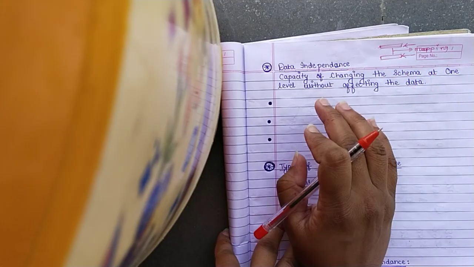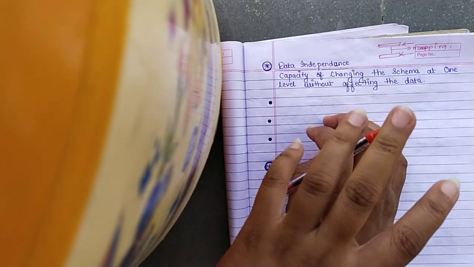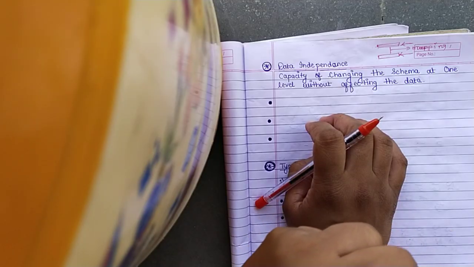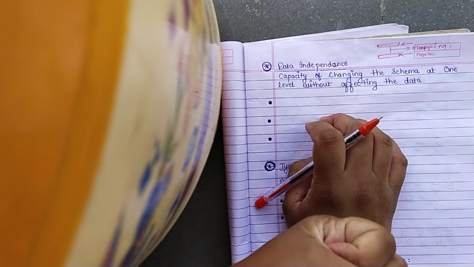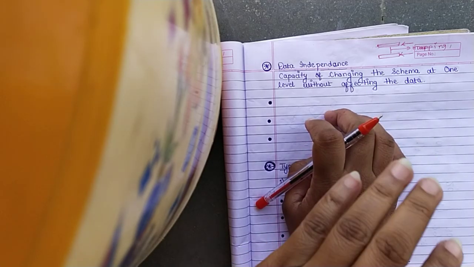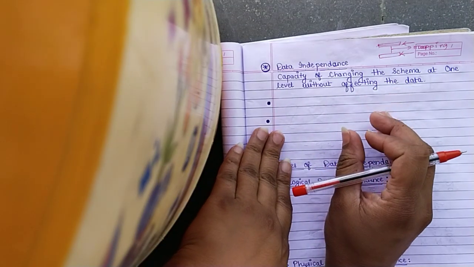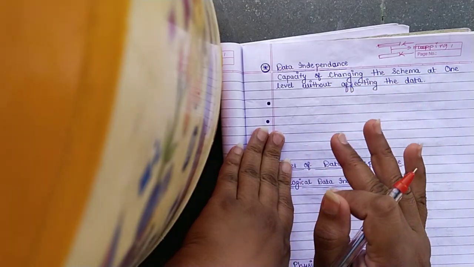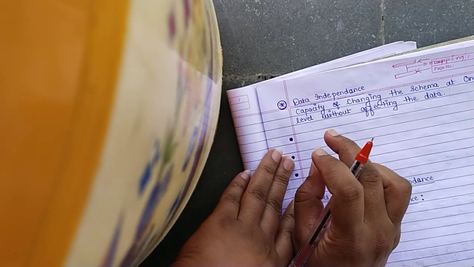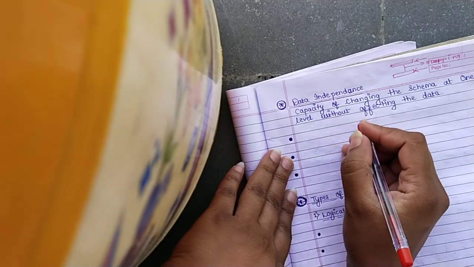Okay, so why do we require this? The database should be in multiple layers. If that database is not in multiple layers, it is difficult to change the database. So the database should be designed in multiple layers.